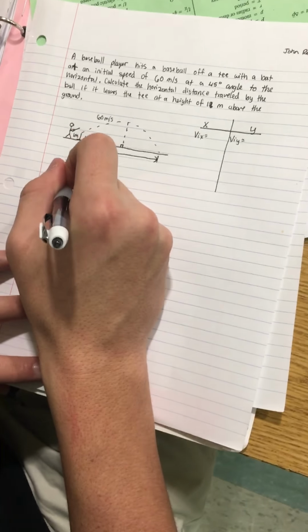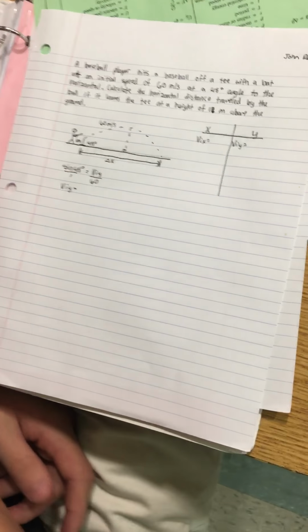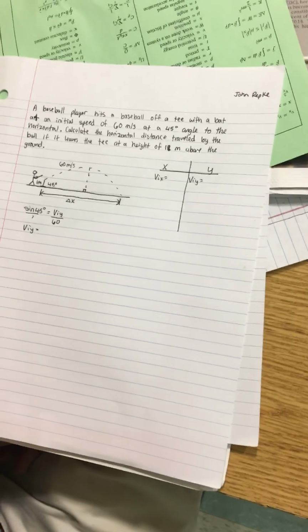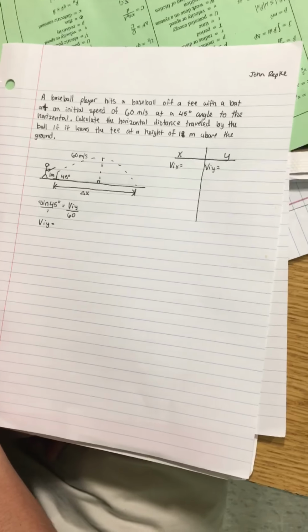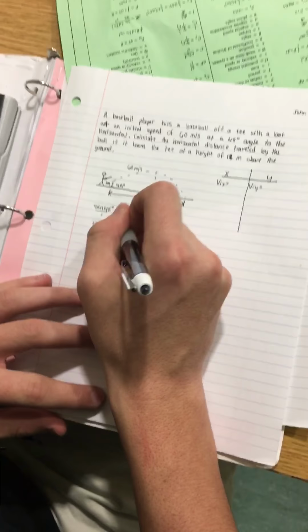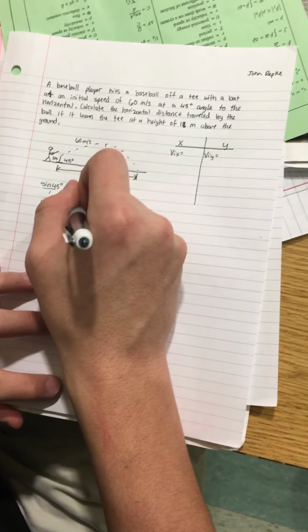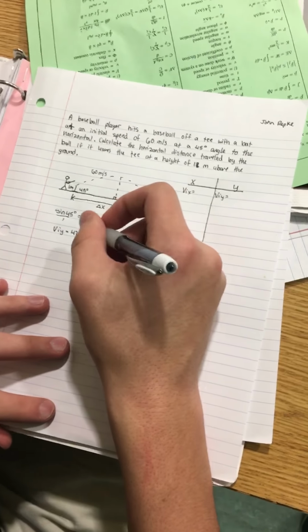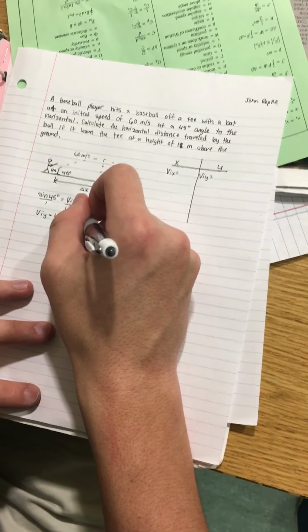So Viy equals, let me put that into the calculator, sine of 45 times 60. We get 42.43. All right, that's meters per second.